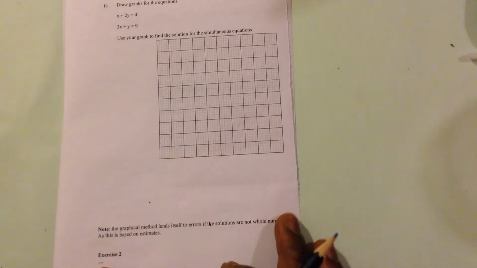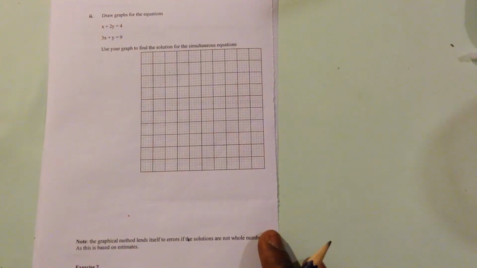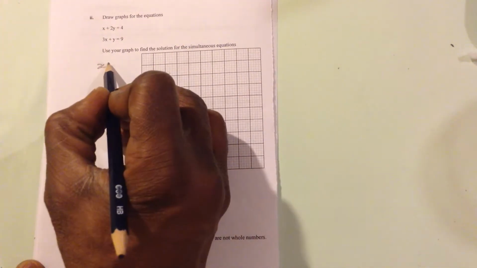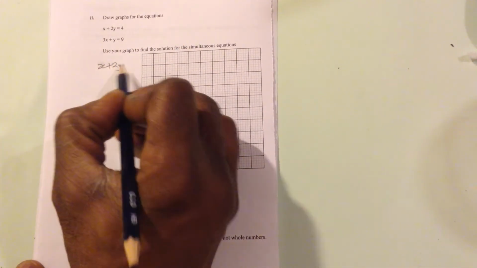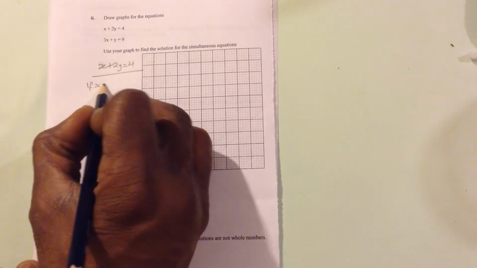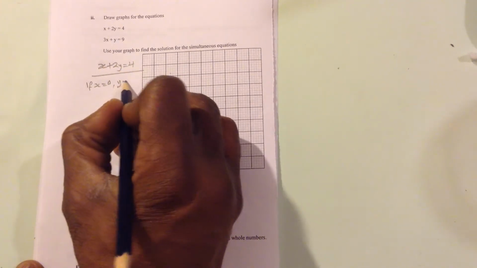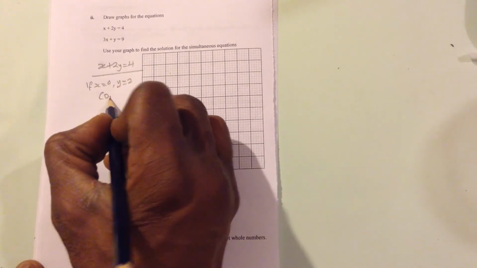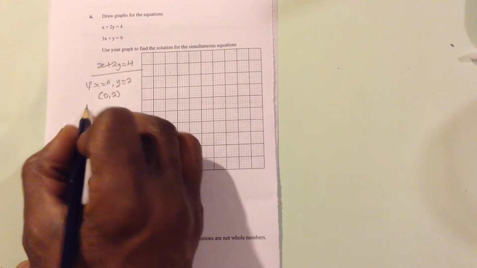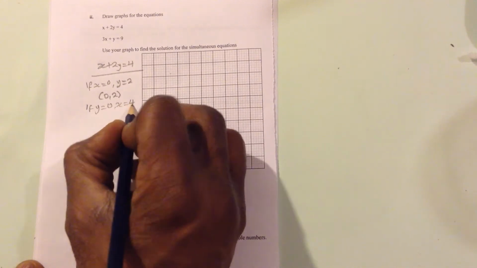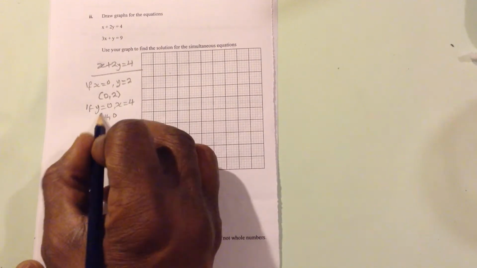Let's try another question using the graphical method. So we're going to start with x plus 2y equals 4. We say that if x is 0, then 2y will be 4, therefore y will have to be 2. We have 0, 2. And if y is 0, this implies x has to be 4. So we have 4, 0.